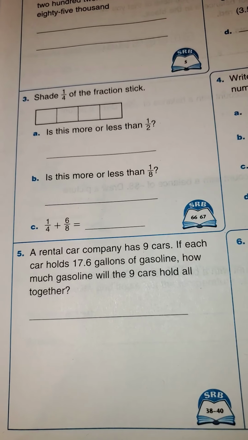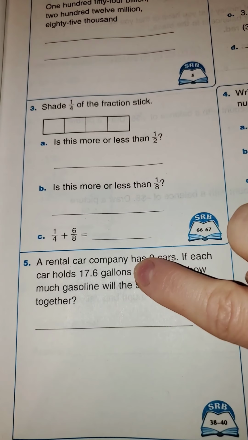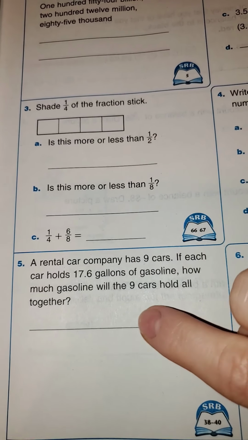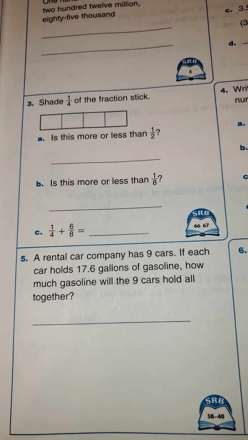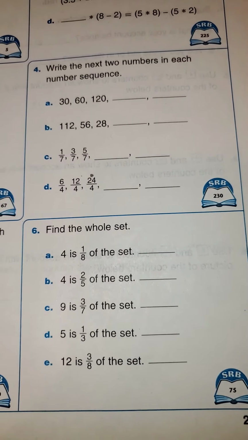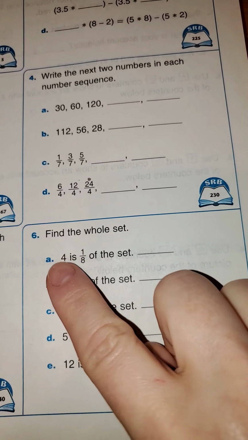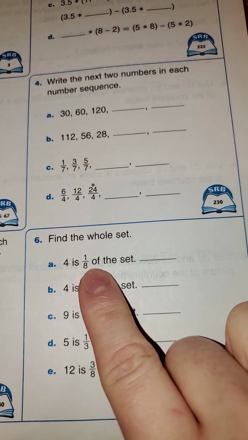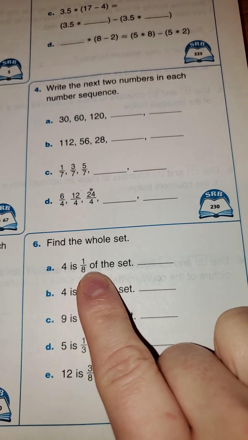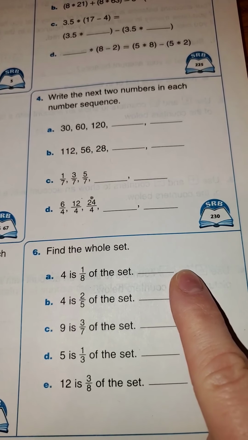Okay, we're not measuring gasoline. We're not measuring cars. We're measuring gallons. So gallons needs to be in your answer. It's your unit of measurement. All right, and then last, you're going to find the whole set. It gives you a fraction of the set. So 4 is 1/8 of the set. To find the whole set, you can do 4 times 8, and that's going to be the whole.